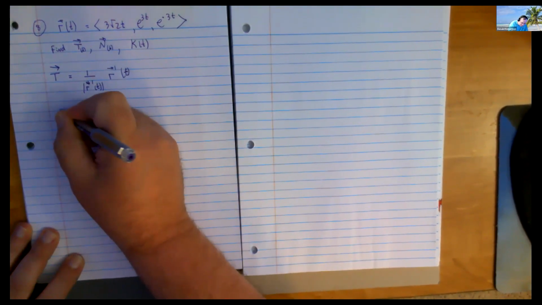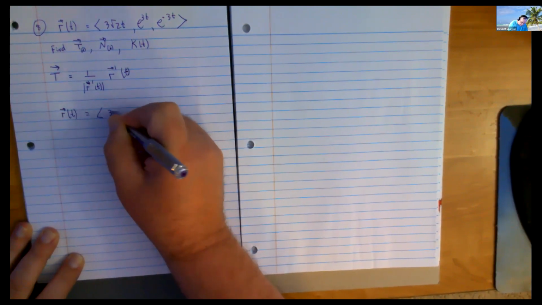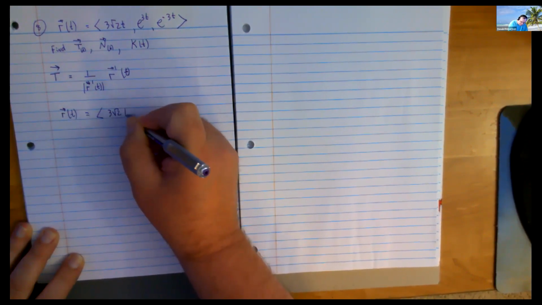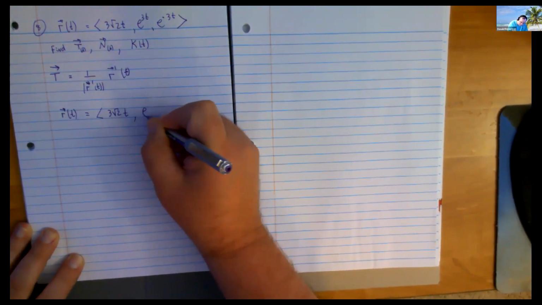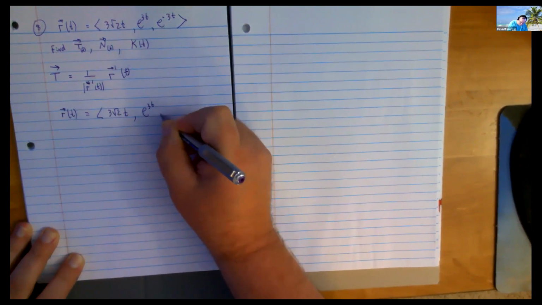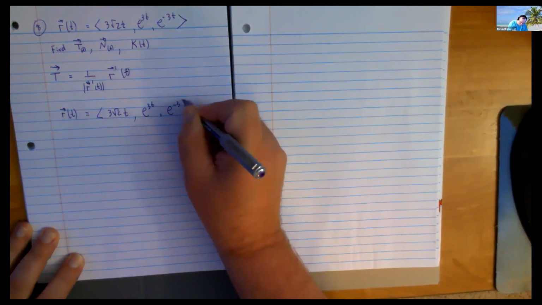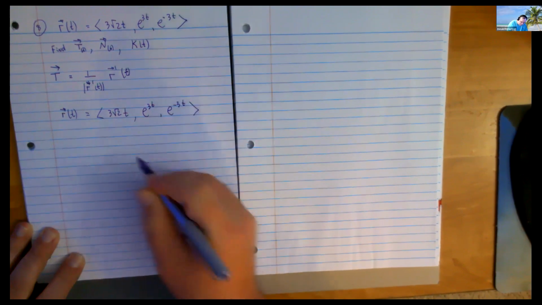So this is, God, that's a weird number. So I'm going to first get its derivative. The fact that that's a weird number doesn't actually make its derivative that difficult.